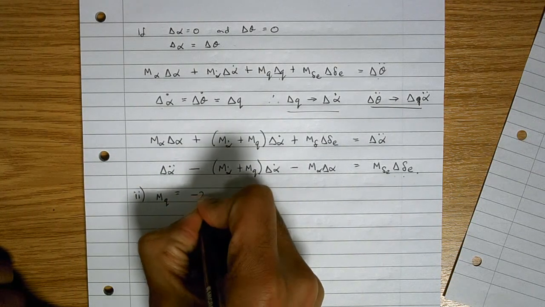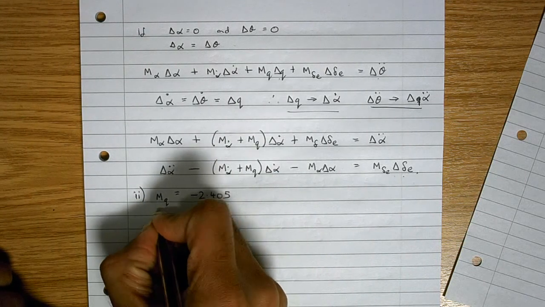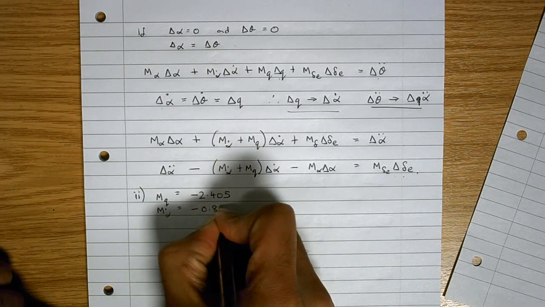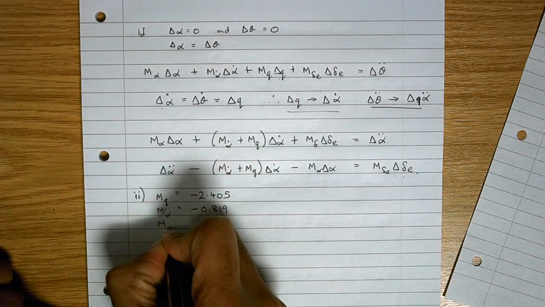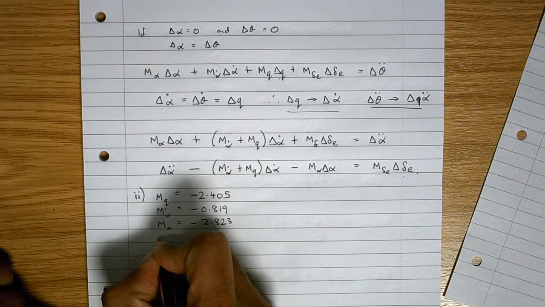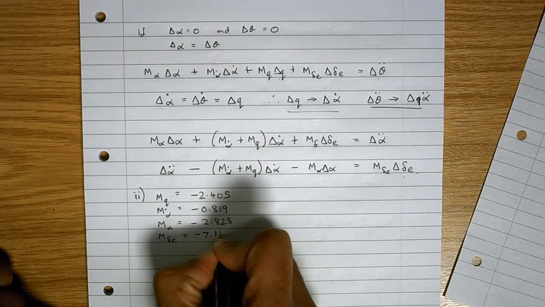M_q is equal to negative 2.405, M alpha dot is equal to negative 0.819, M alpha is equal to negative 2.823, and M delta E is equal to negative 7.11.